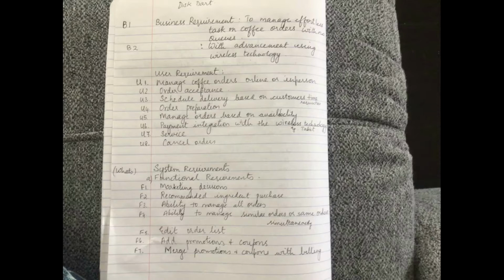Yeah, I will make the changes for that. Then U3 is schedule delivery based on the customer's time requests. Maybe the customer immediately says, I want it in 5 seconds. Can I do it? No, not in 5 seconds. It'll need a waiting time.